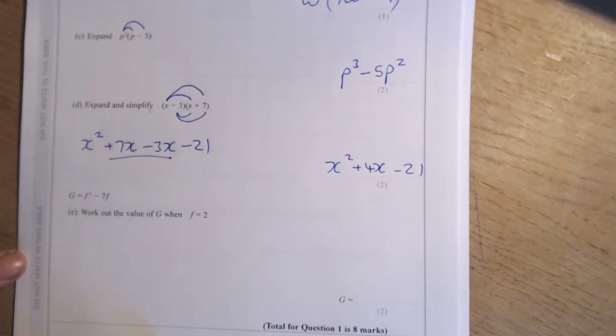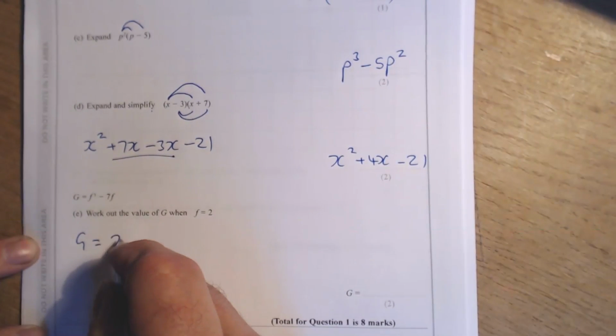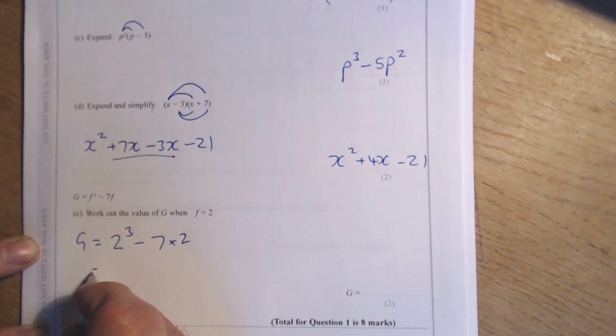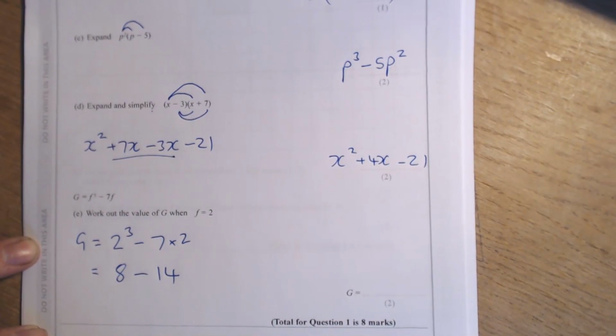So work out the value of g when t is 2. So g is going to be 2 cubed. Then we're going to take away 7 lots of 2. So 2 cubed is 8, minus 7 2s are 14. 8 minus 14 is minus 6.